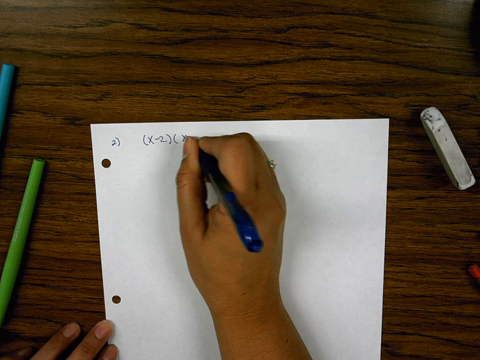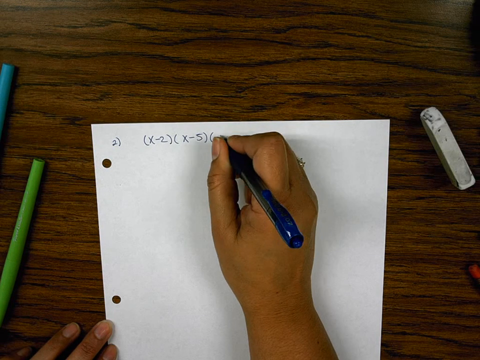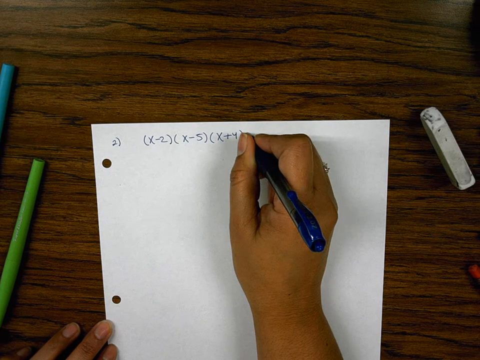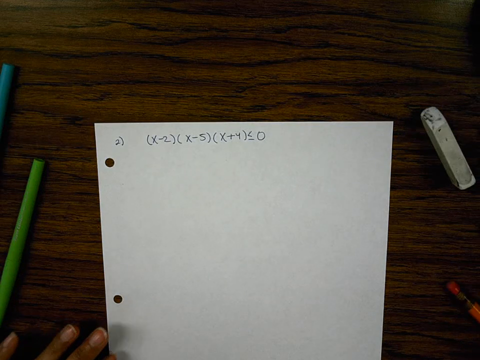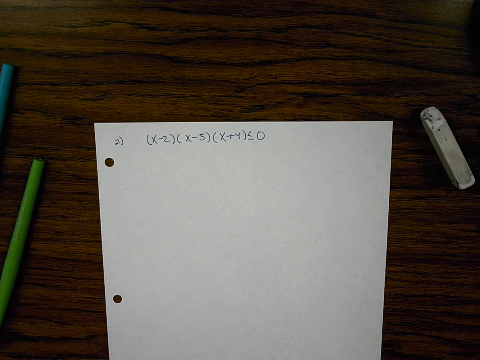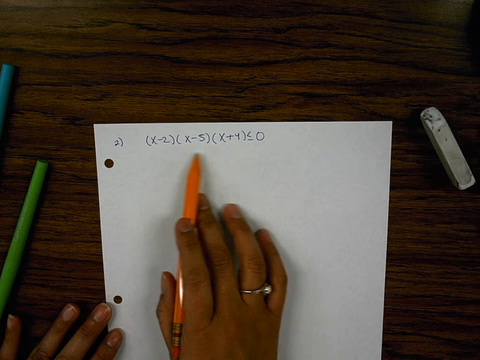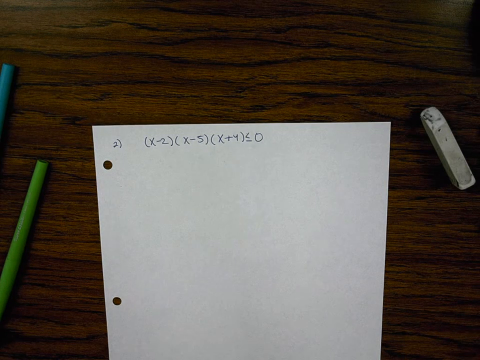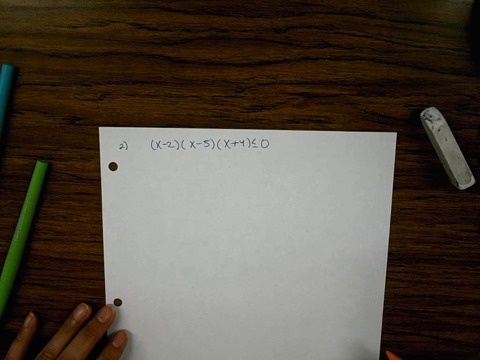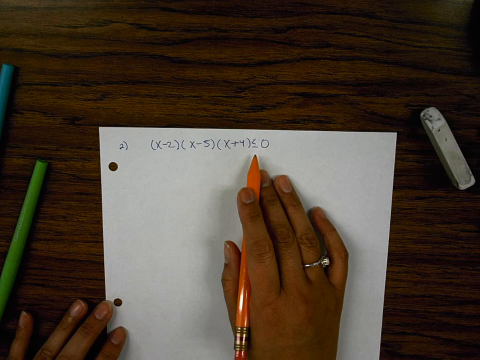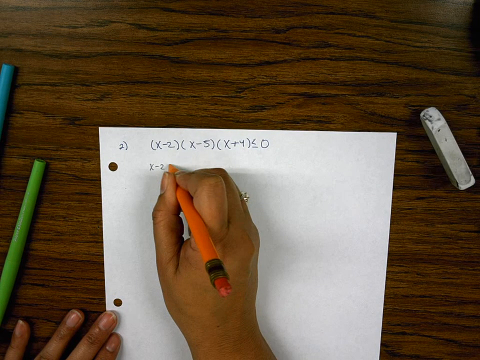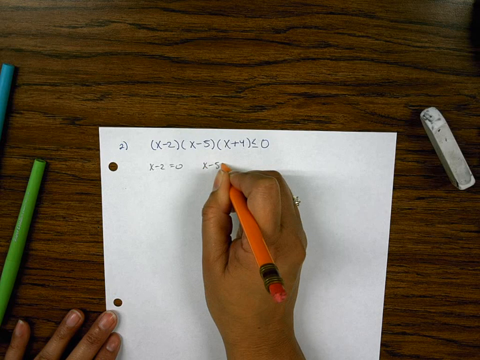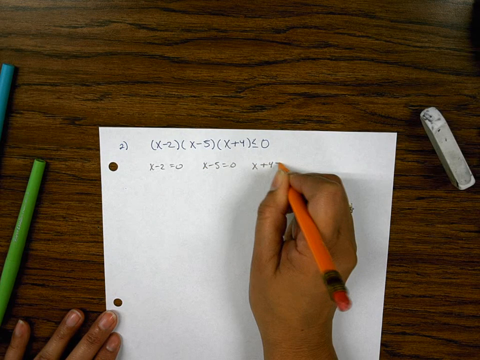All right, we're going to try one more. (x - 2)(x - 5)(x + 4) is less than or equal to 0. And remember what I said earlier, some of them will not be factored on your assignment. You have to factor it on your own. These have already been factored for us.